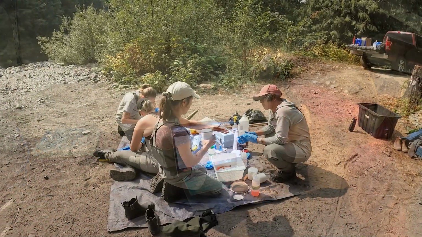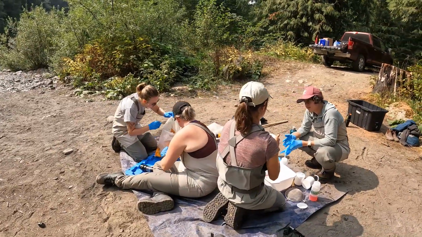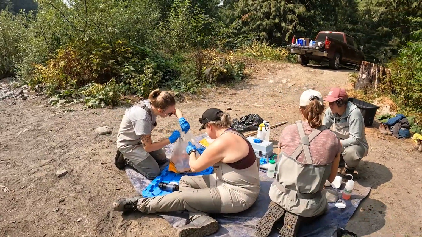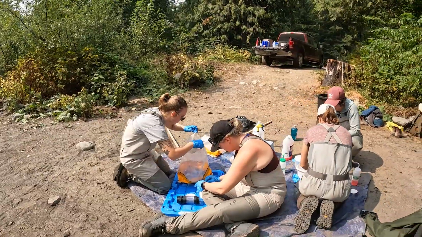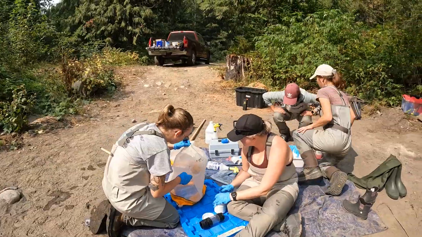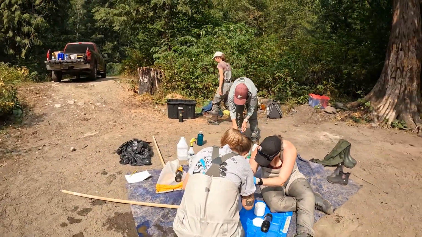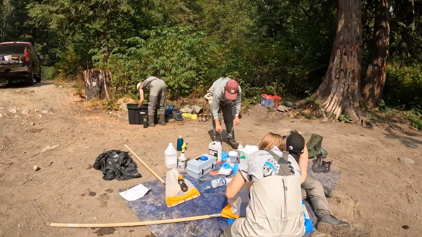STREAM would not be possible without the generous support of our funders, like Illumina, a large biotechnology company and industry leader in the development and application of DNA sequencing. With Illumina's philanthropic support, STREAM continues to expand biomonitoring efforts to more communities and to produce more data supporting freshwater health.